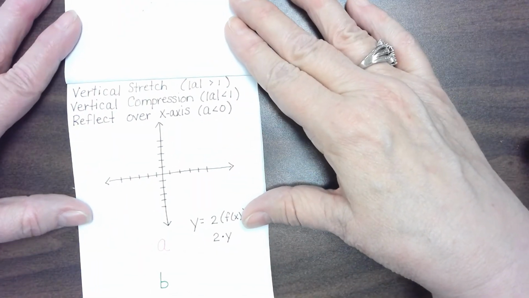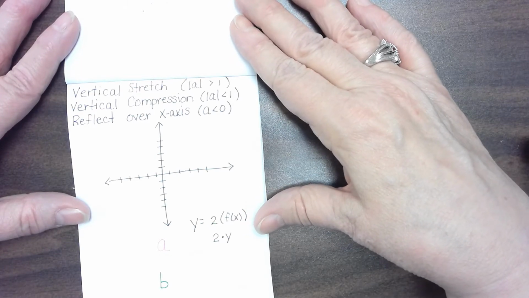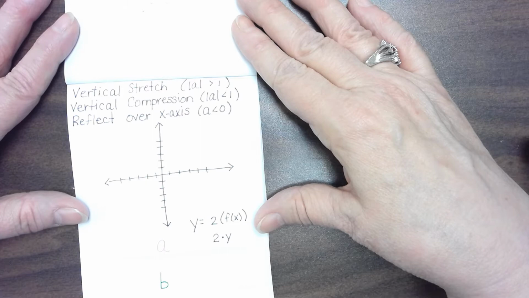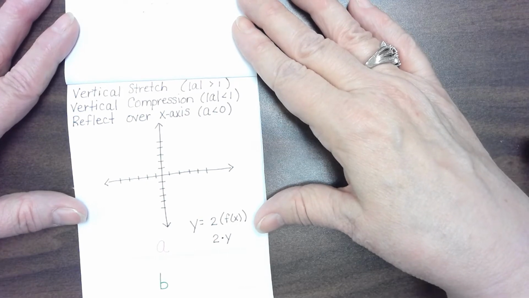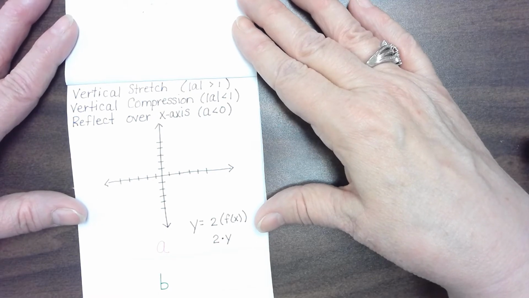We have a vertical stretch where the absolute value of A is greater than 1. We have a vertical compression when the absolute value of A is less than 1. So all you're doing is talking about numbers greater than 1 and fractions greater than 0 but less than 1.